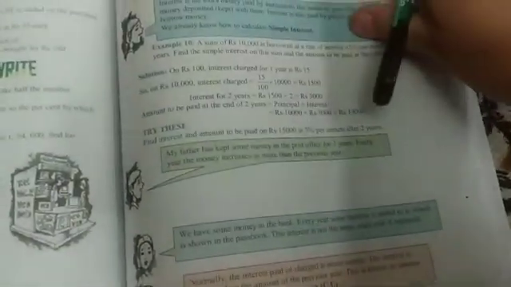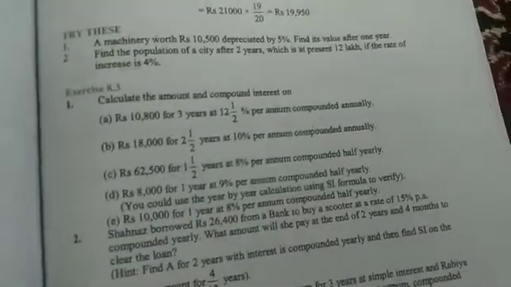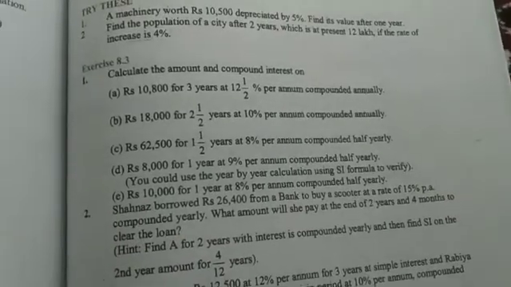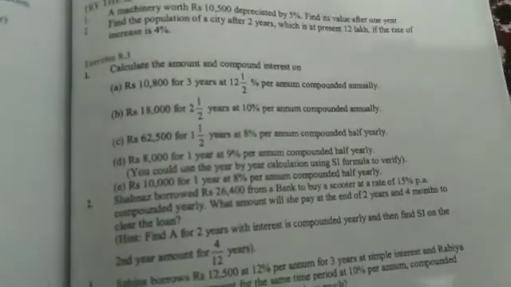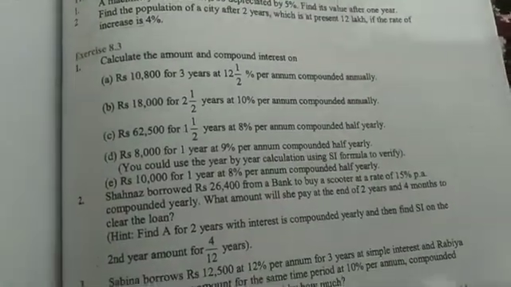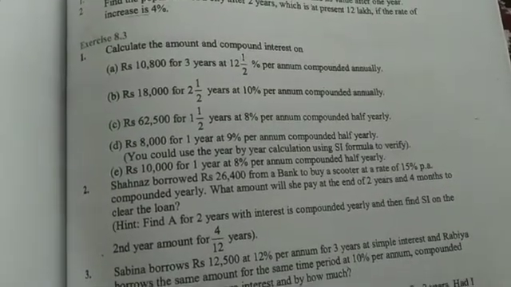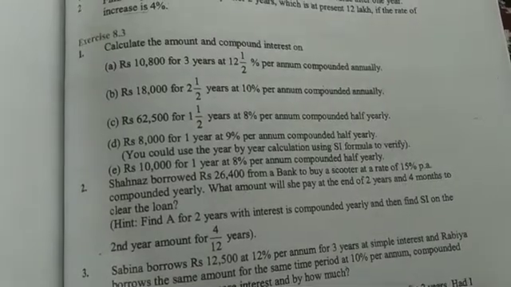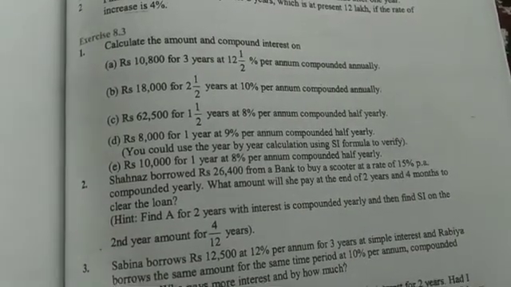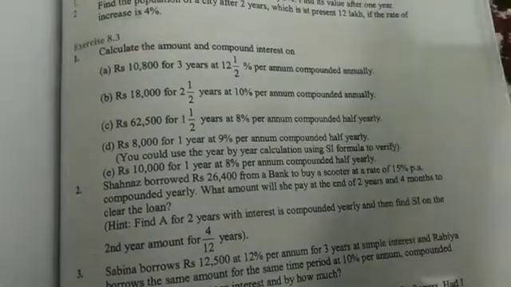So now coming to the question, we are going to start this 8.3. Okay, so here it is: calculate the amount and compound interest on rupees 10,800 for 3 years at 12 and 1/2% per annum compounded annually. Per annum means per year, compounded annually means per year.